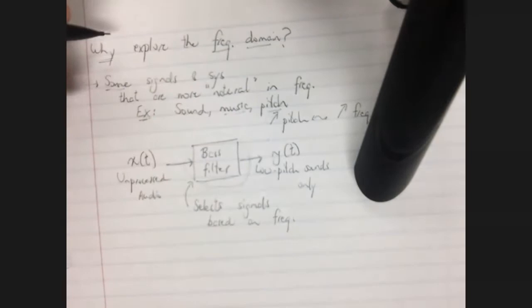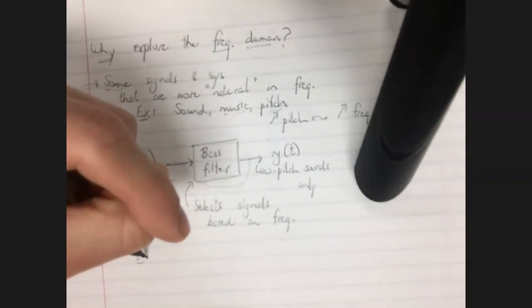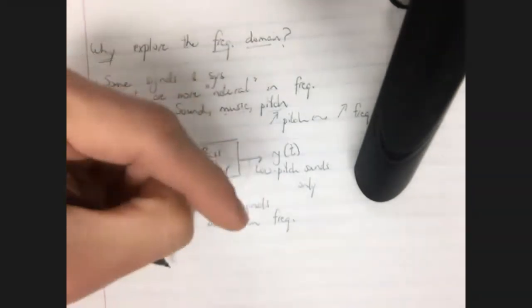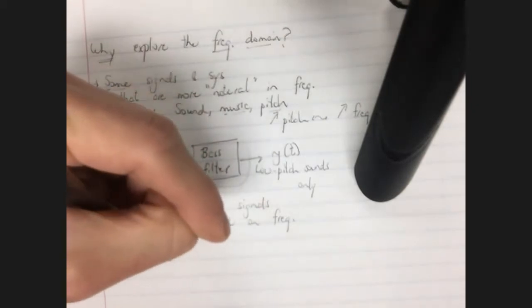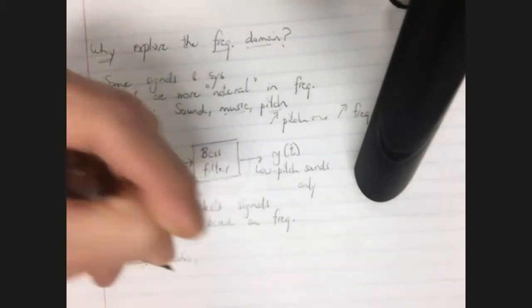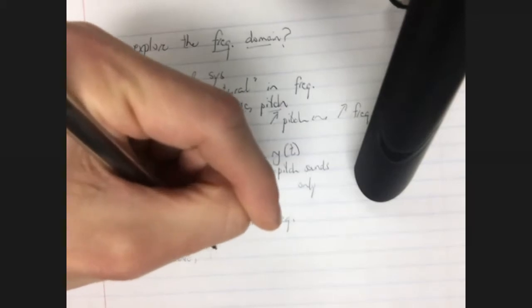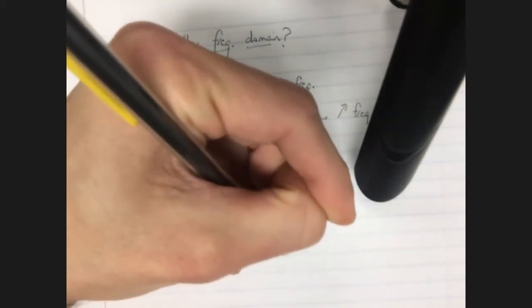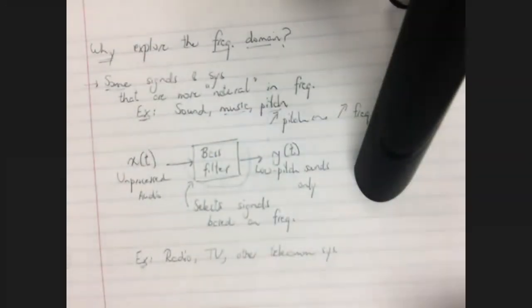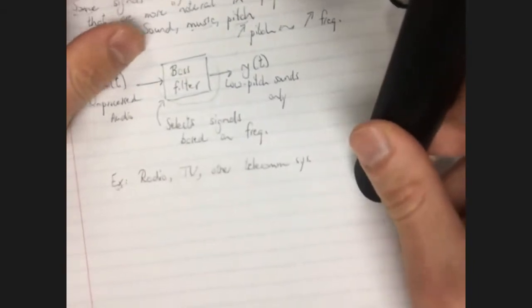Another application where it just makes a lot more sense, another example, is going to be radio, TV, and other telecommunication systems. Okay, radio, TV, and other communication systems.